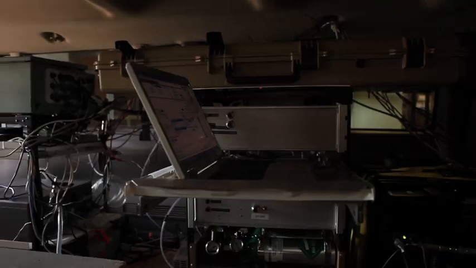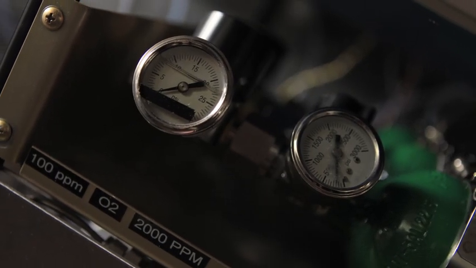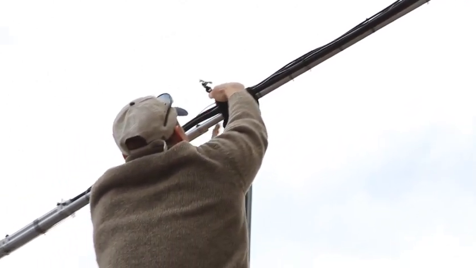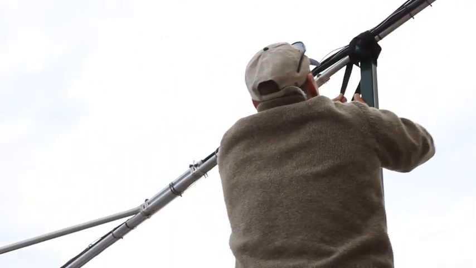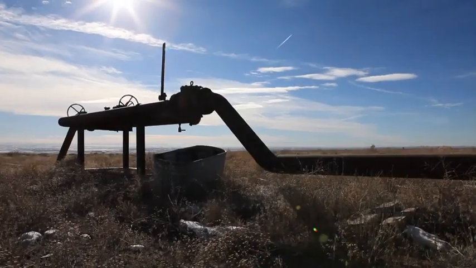So behind me you see the mobile laboratory. That's a contraption of an old van where we now have a bunch of custom-made instruments. What we want to do is go and look at different sources that are emitting potential precursors of ozone in the oil and gas industry.